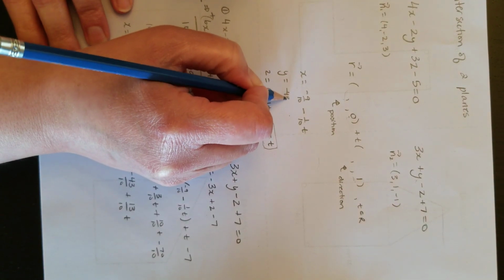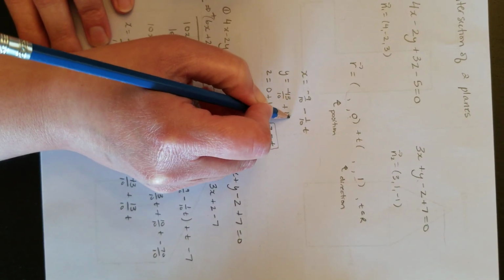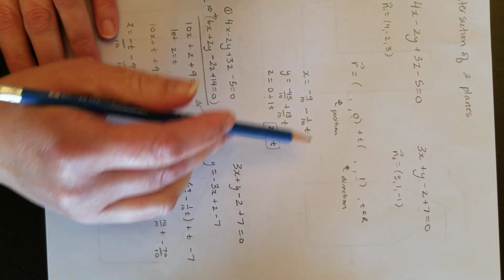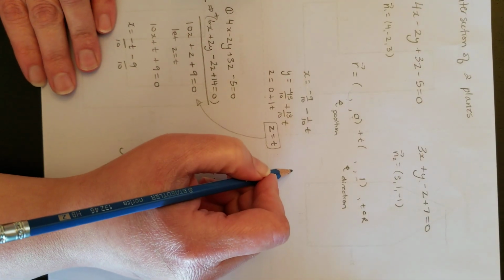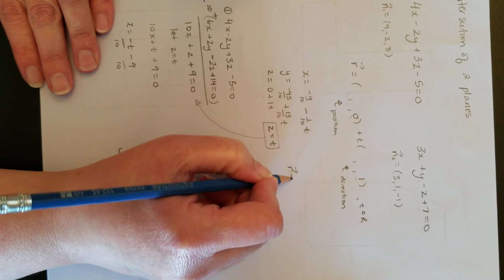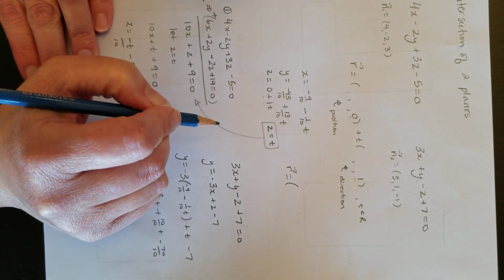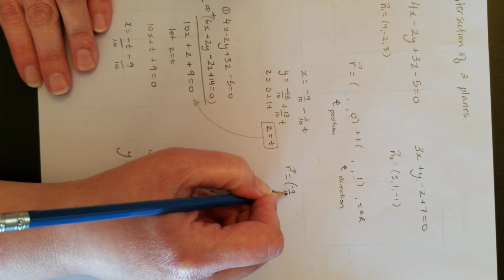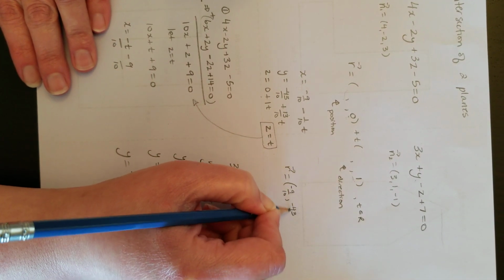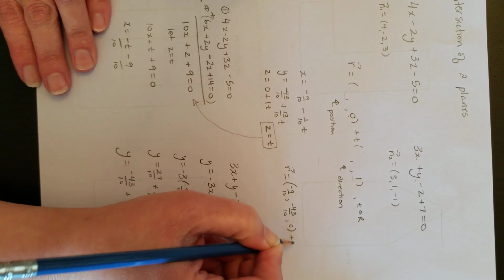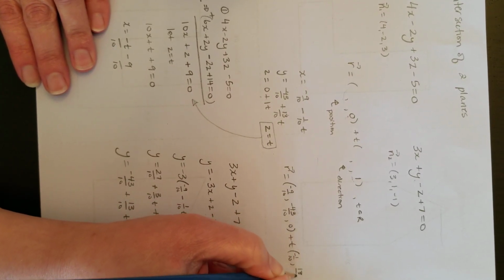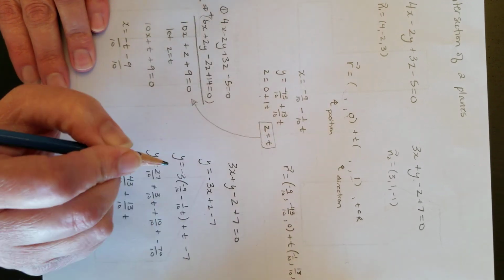If I wanted to rewrite it in vector form, the equation of the line of intersection of the planes would be (negative 9 over 10, negative 43 over 10, 0) plus t times (negative 1/10, 13 over 10, 1).